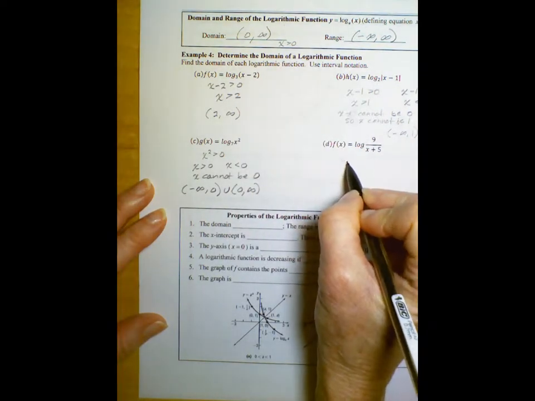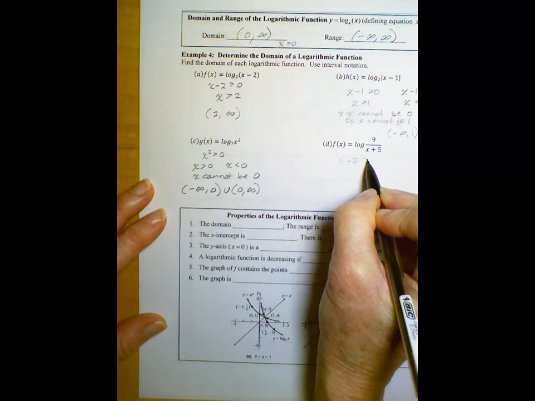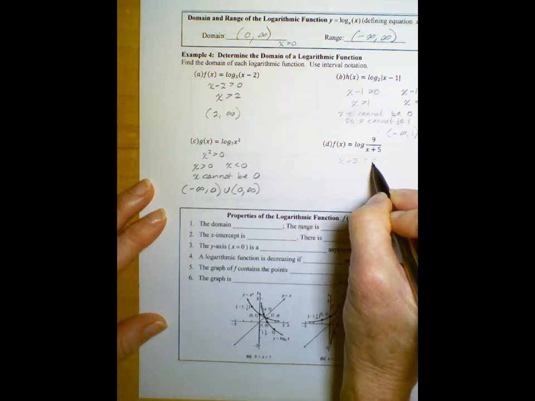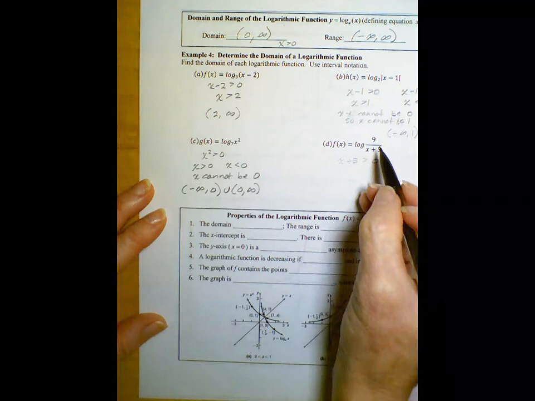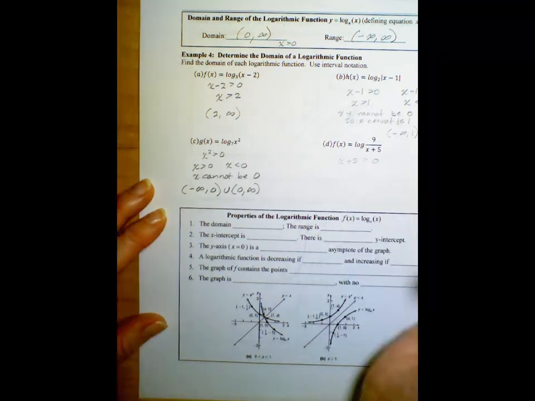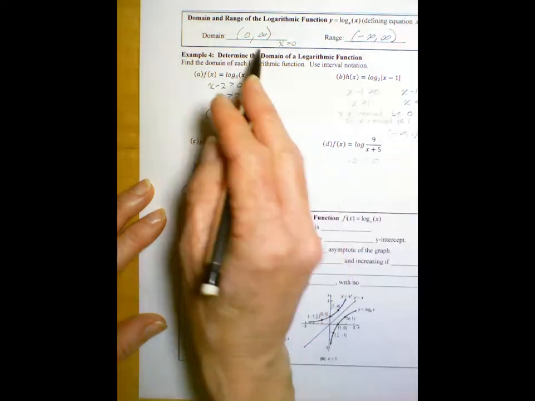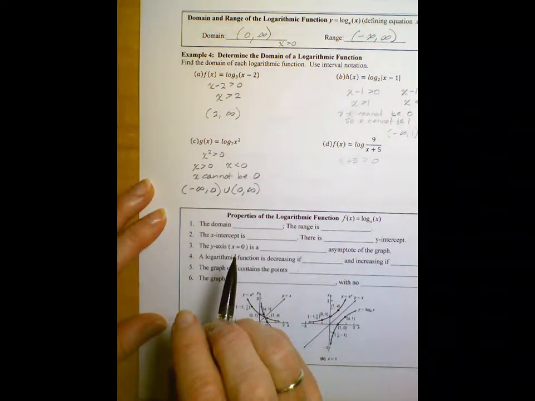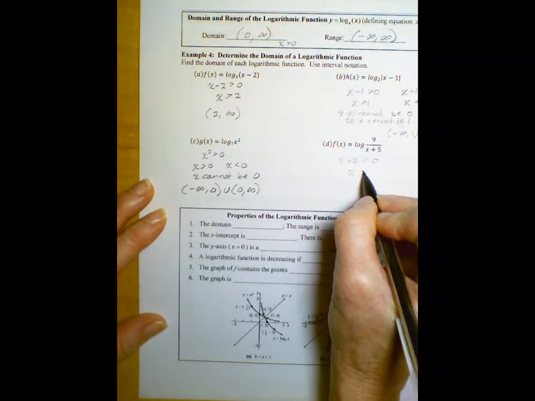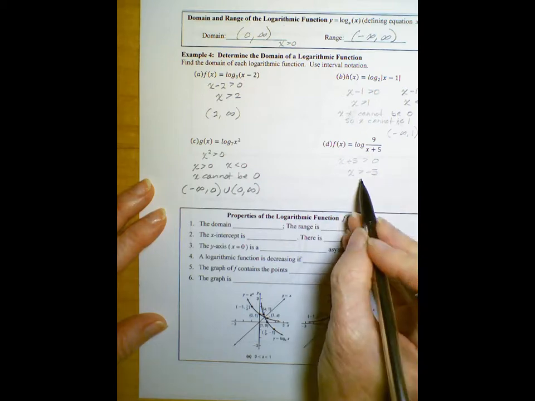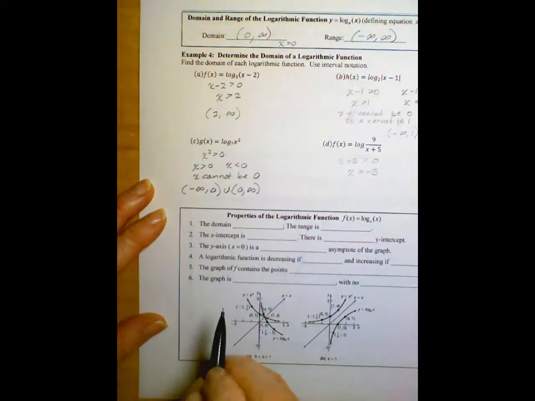So we know that x plus 5 has to be greater than 0. As long as this is a positive number, this whole thing will meet our requirement for the domain. Subtract 5, and we find that x has to be numbers that are greater than negative 5.